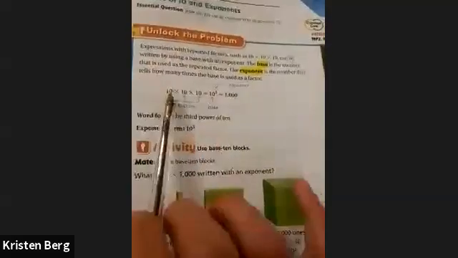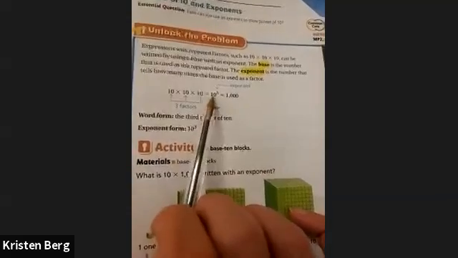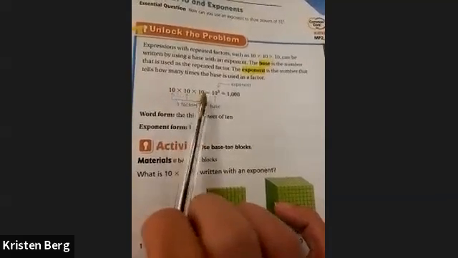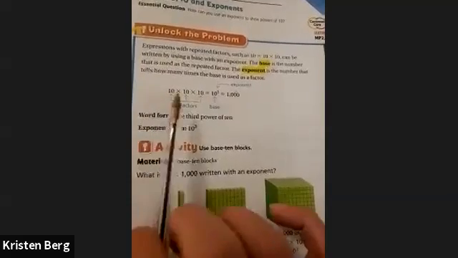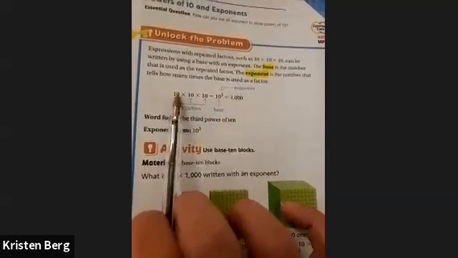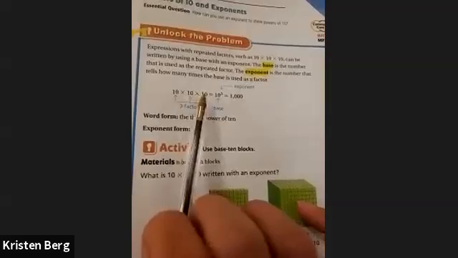So here they're telling you that 10 is the base. The exponent 3 means you're going to be using that number and that number only 3 times. So you're going to write 10 three times, 10 times 10 times 10, and then you're going to multiply each one of them.